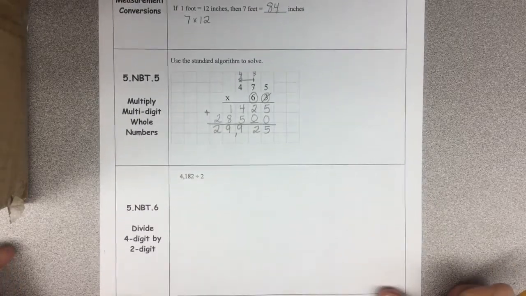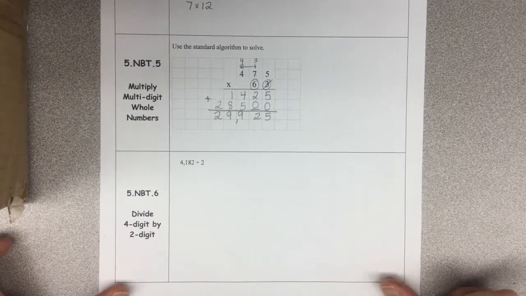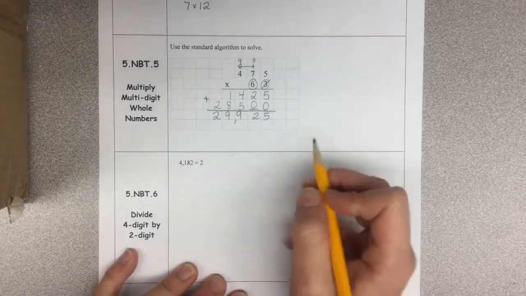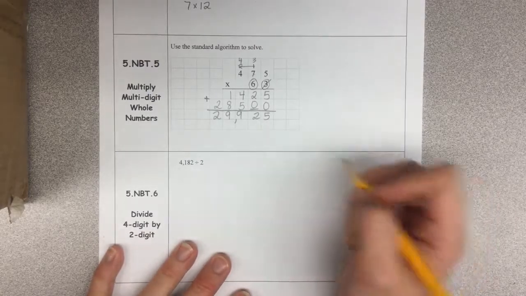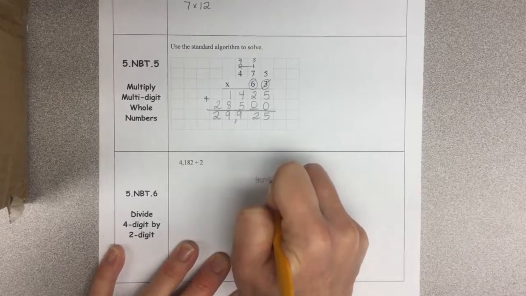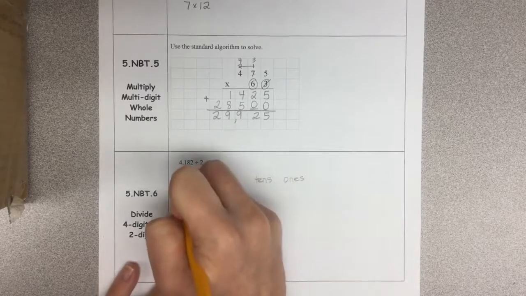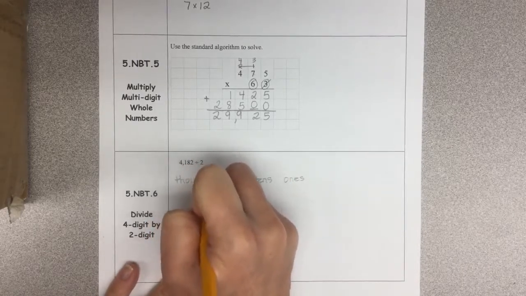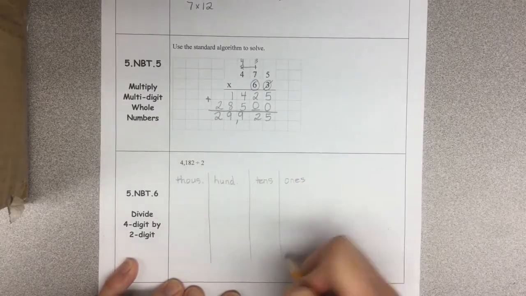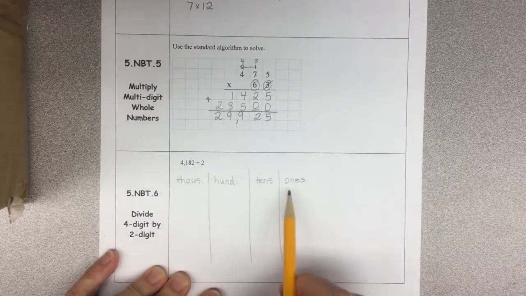Divide 4-digit by 2-digit numbers, or up to 4 digits by 2 digits is the standard. In this case, we're dividing the 4 digits by a 1-digit number. So I'm going to model this with a place value chart. I have my ones, tens, hundreds, and thousands. And I'm going to draw discs to represent the digit in each place value here.